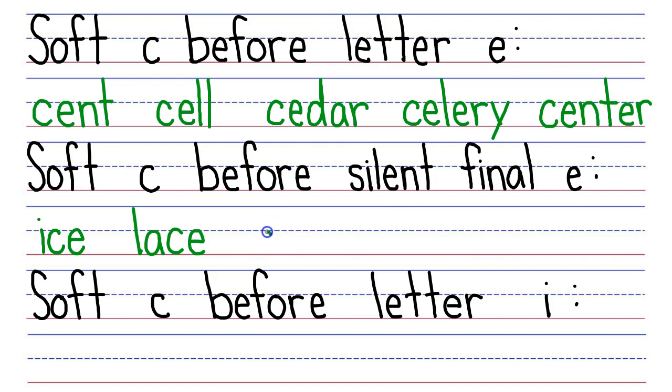Next word, dance. Here we've got the D that says D, followed by a short A that says A, because it's closed in by a consonant letter N that says N. And then we've got the C that makes its soft C sound S, because it's followed by a silent final E. D, A, N, S. Say it together fast. Dance.